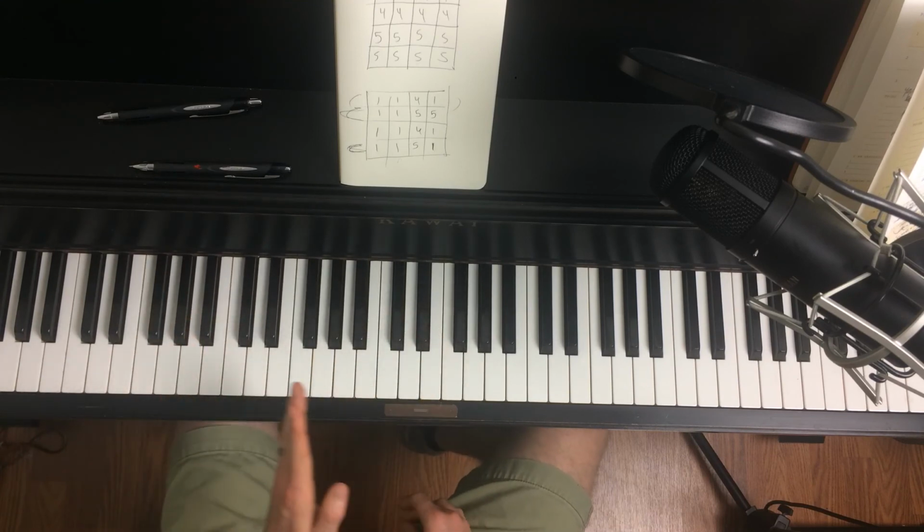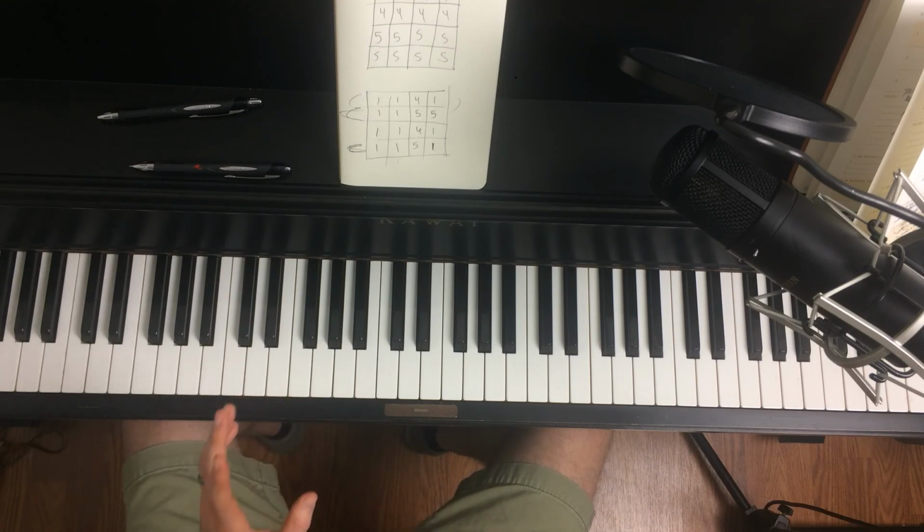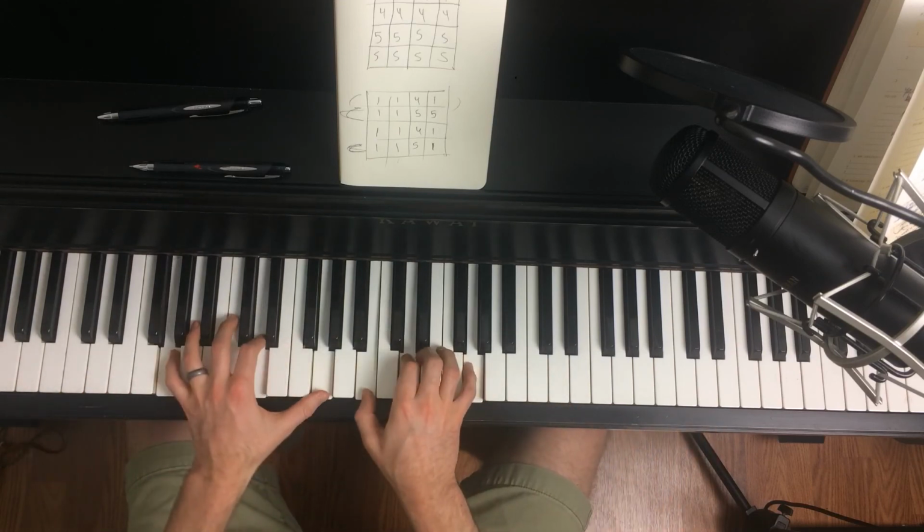I put some extra chords in there that weren't just 1-4-5. So if you're trying to figure out what that was, it's not. There was a 2 minor, 3 minor, a 6 minor in there. But just focus on 1-4-5 for now, unless you want to jump to the next stuff.